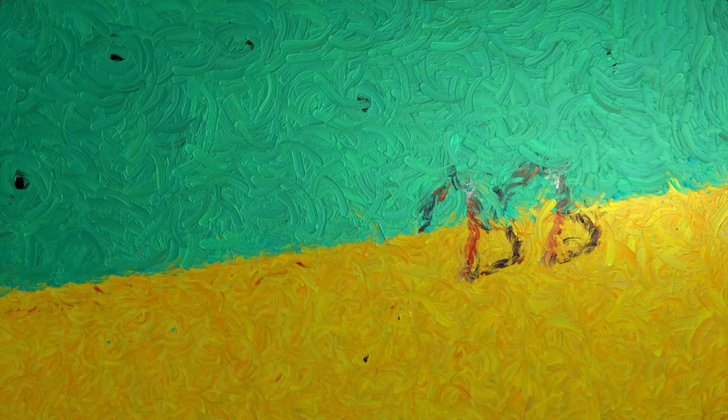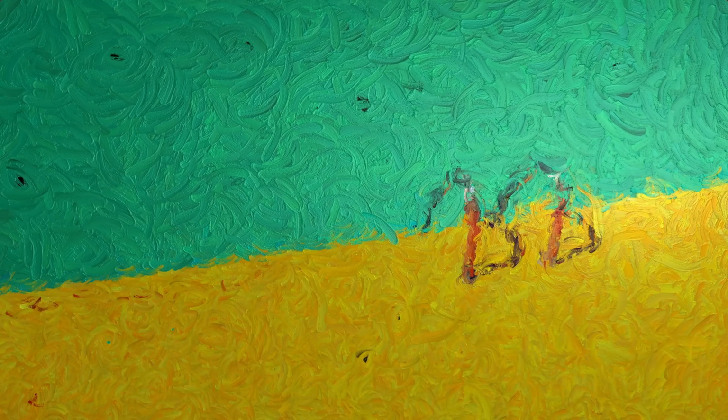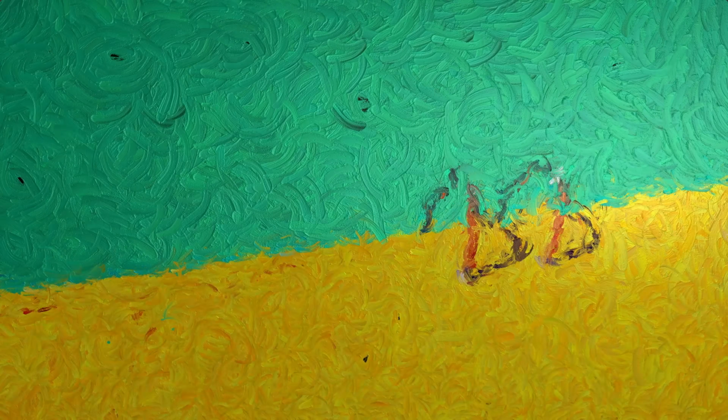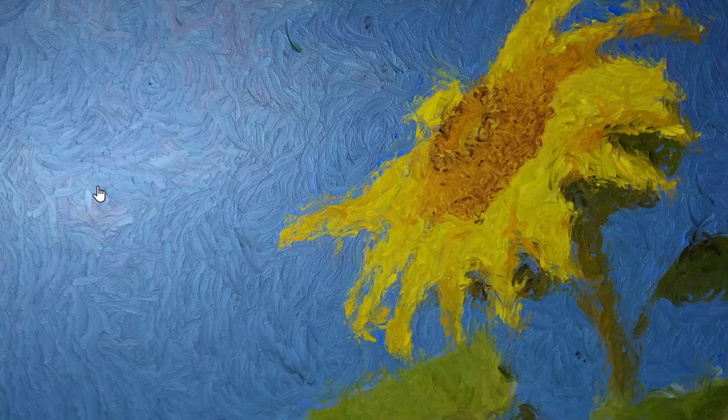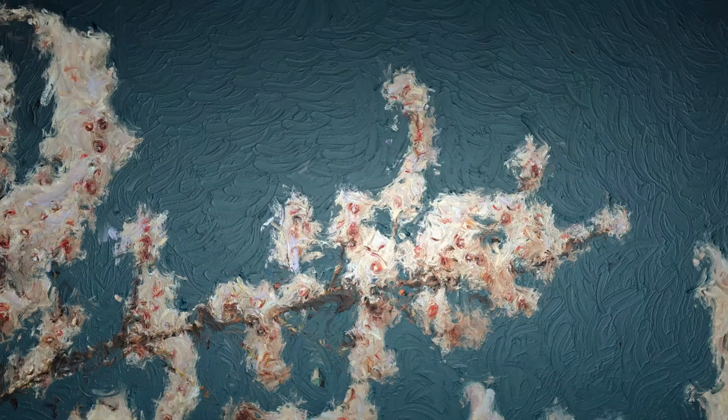Also, I would have loved to restrict the color palette more or remap it to the sort of colors Van Gogh used, but I didn't get there. Incidentally, images of things like sunflowers and almond trees in their natural environment fit this color scheme pretty well.